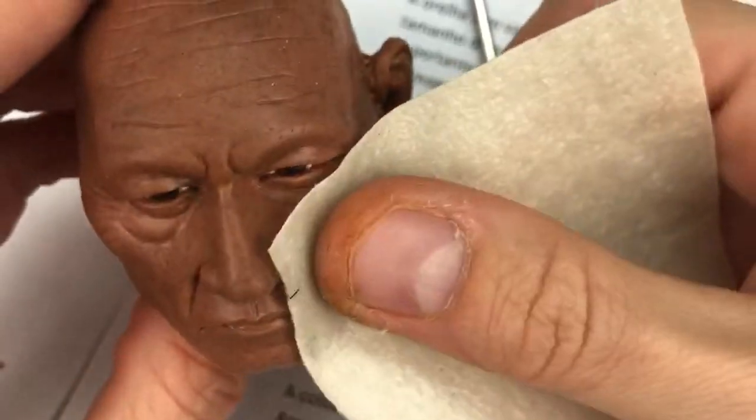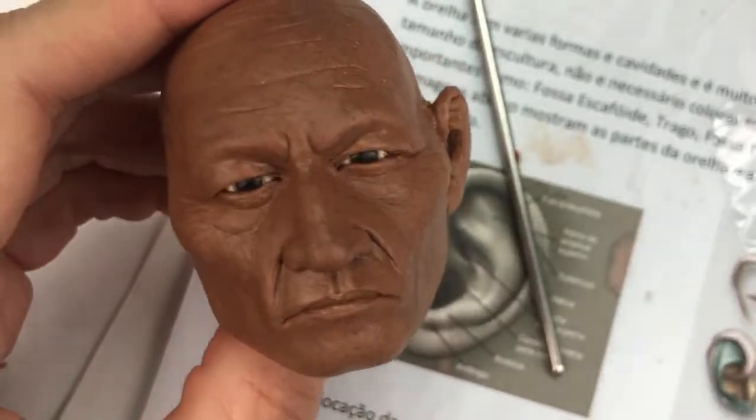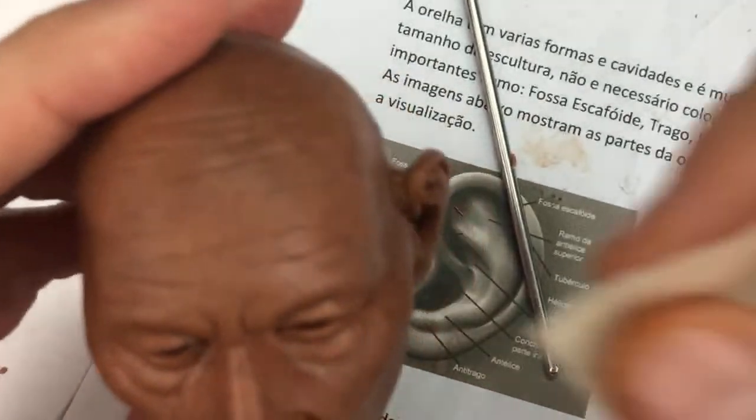Gene Mackenzie, he's great. What about him? He's awesome. Some hair in mine.